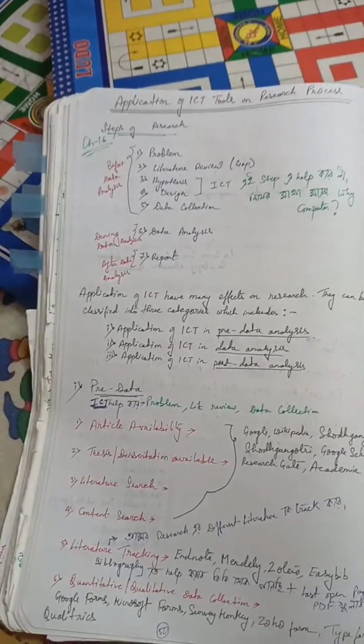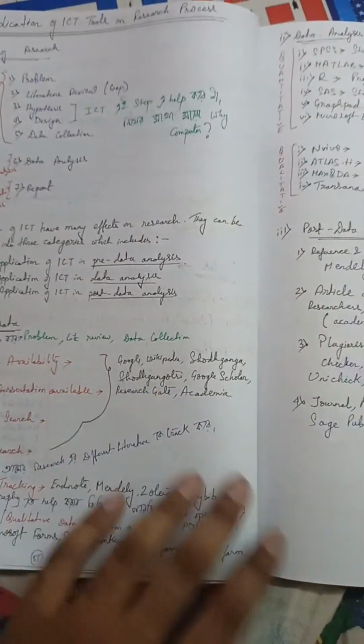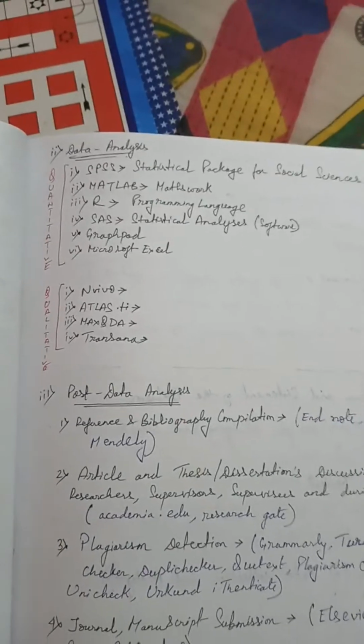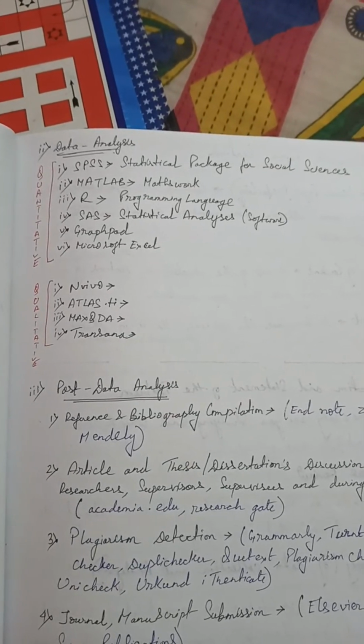So this was it with the steps, the problem, the literature review, the pre-part, and which software can be used. In the pre-part we can use Google, Wikipedia, Shodhganga, and the data analysis part is divided into quantitative data and qualitative data.